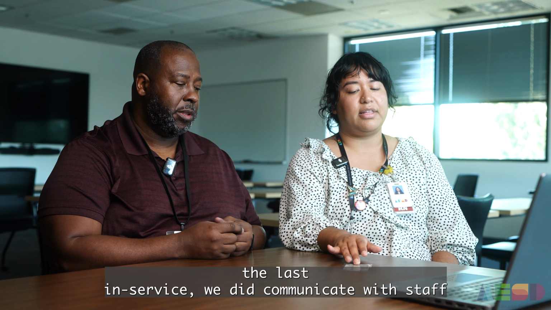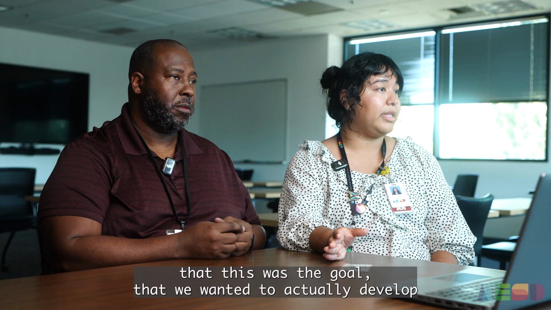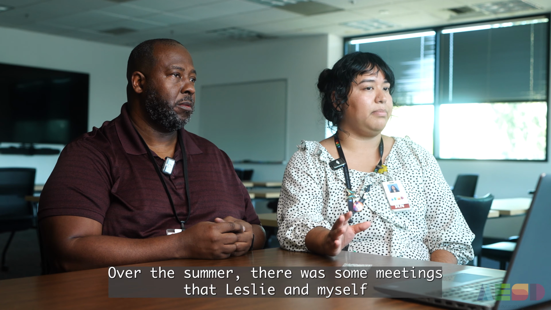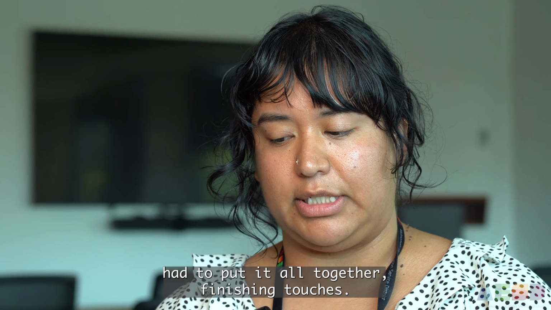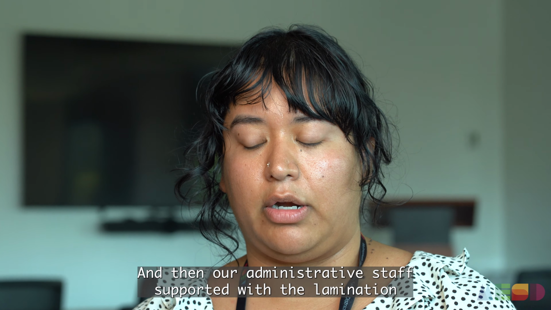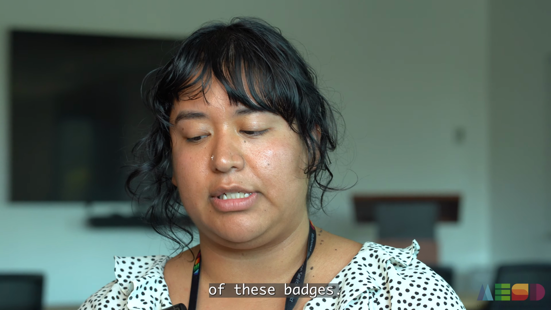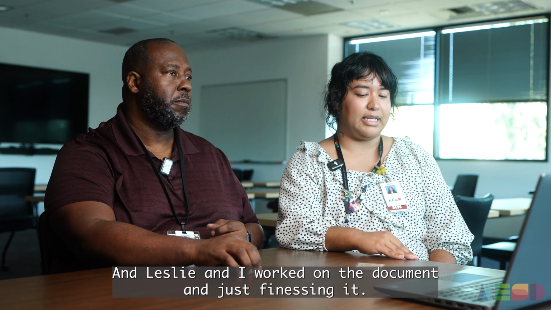So at the last in-service, we did communicate with staff that this was the goal, that we wanted to actually develop something concrete. Over the summer, there were some meetings that Leslie and myself had to put it all together, finishing touches, and then our administrative staff supported with the lamination of these badges, and Leslie and I worked on the document and just finessing it.